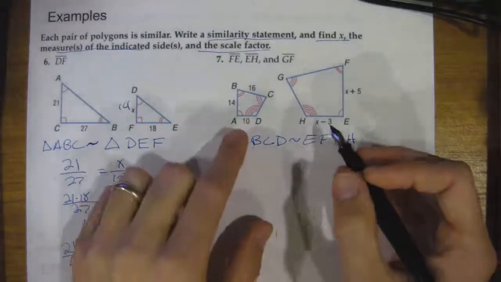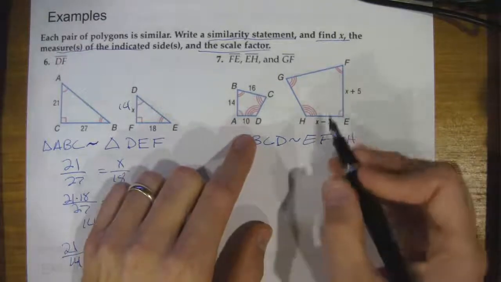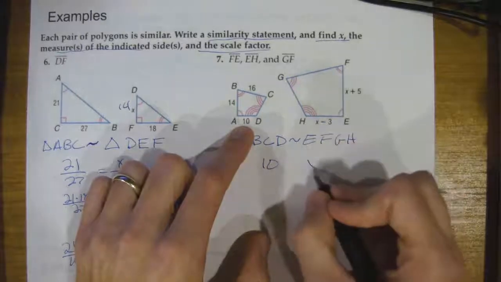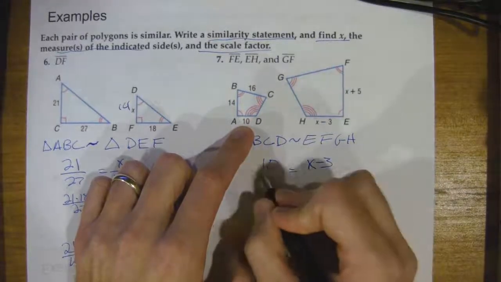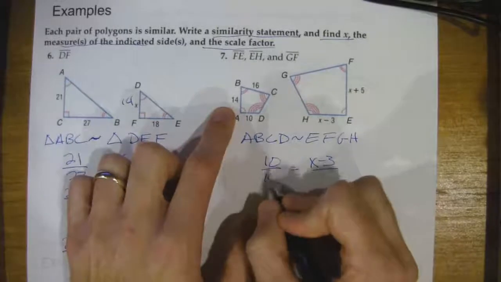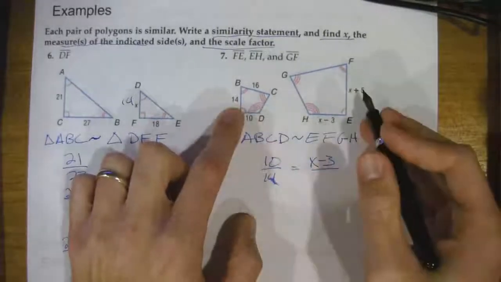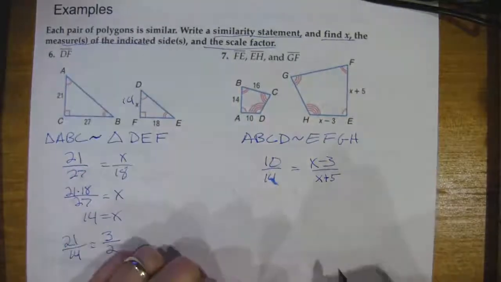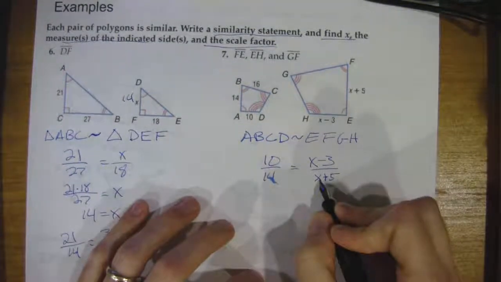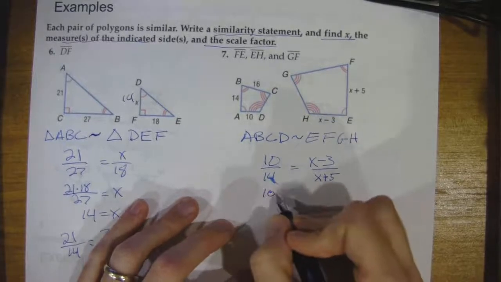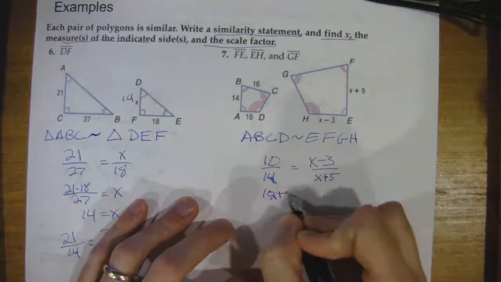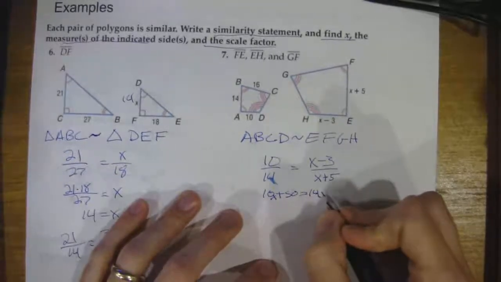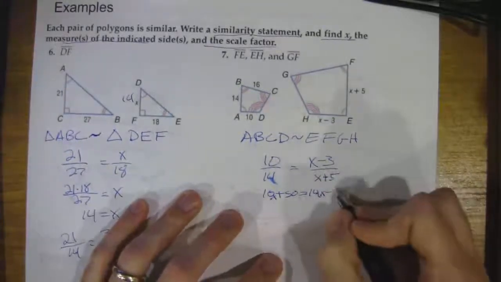So let's see here. We've got to find x, so there they are. So let's see, 10 matches up. So 10 here matches up with x minus 3, and 14 matches up with x plus 5 there. So let's work. We're going to multiply 10 by x plus 5, so that's 10x plus 50. 14 times x minus 3, so that would be 14x minus, what is that, 30, 42?